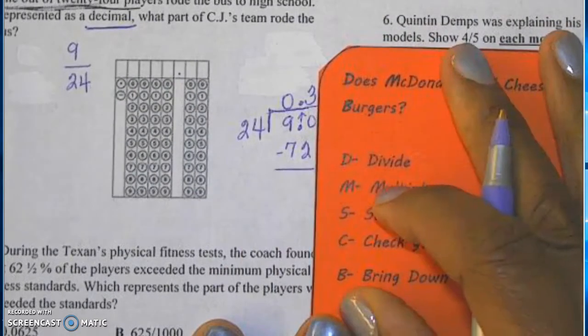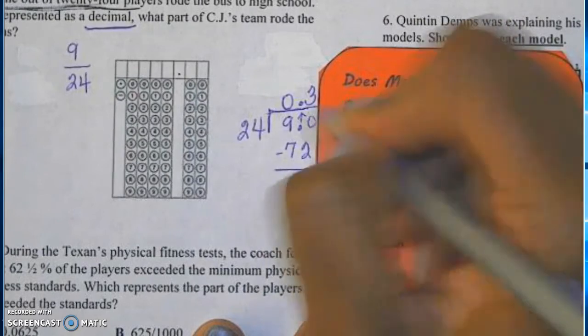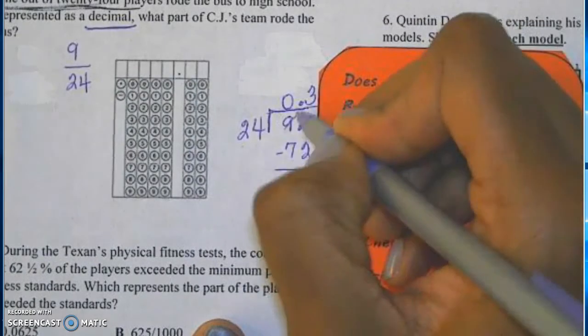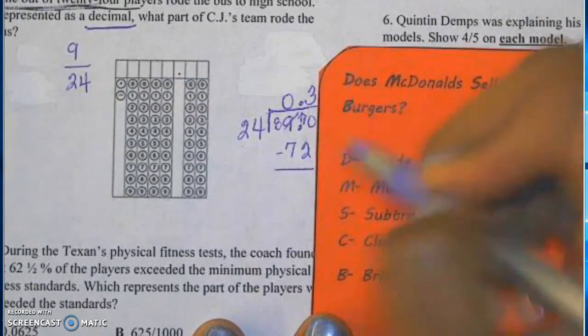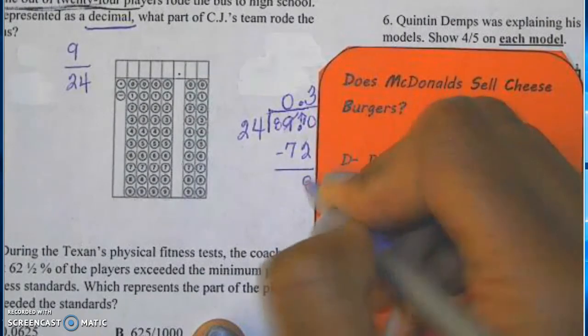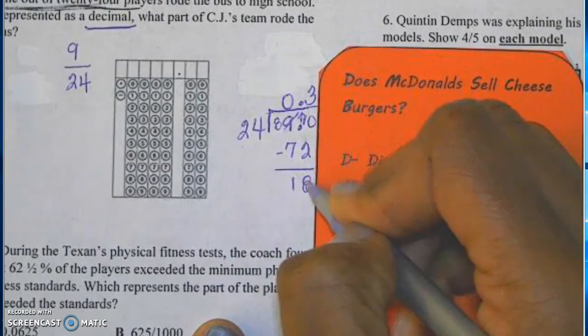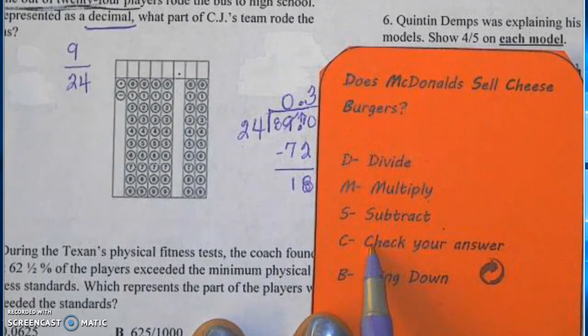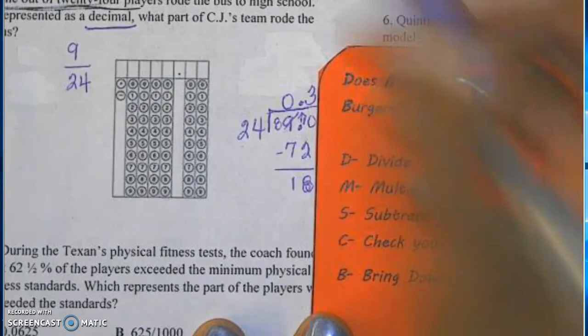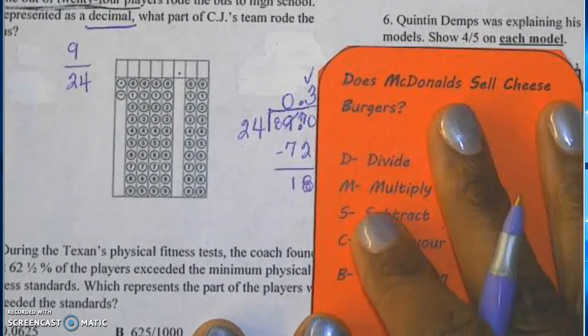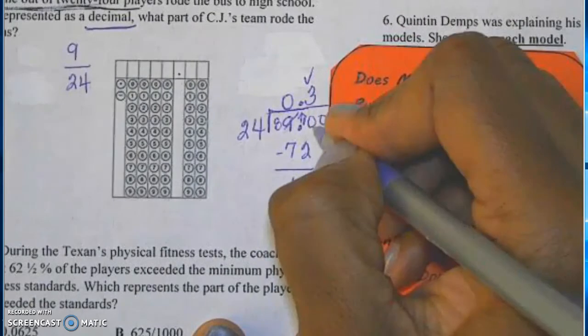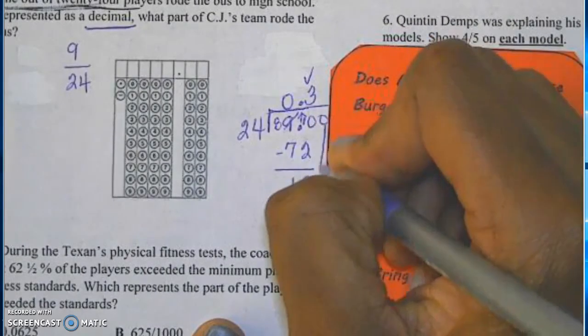Please make sure when you are subtracting that you regroup. I need to borrow and cross this out. This will become 8. 10 minus 2 is 8. 8 minus 7 is 1. Then I'm going to check my answer. Is 18 less than 24? Yes. Check off my 3. Slide my card over. I'm going to bring down my 0.